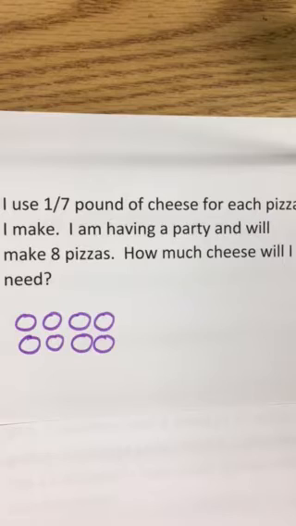This is for Chapter 6, Fraction Study Guide Review. These questions are very similar to questions, word problems you will see on your test.